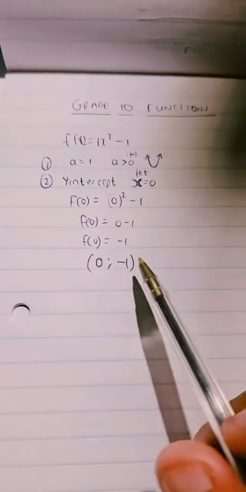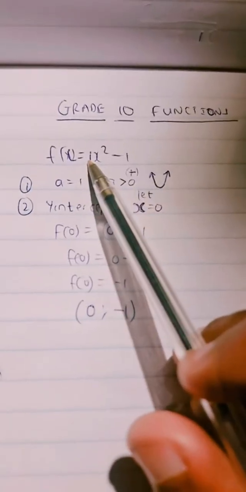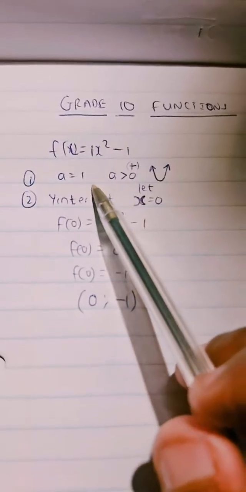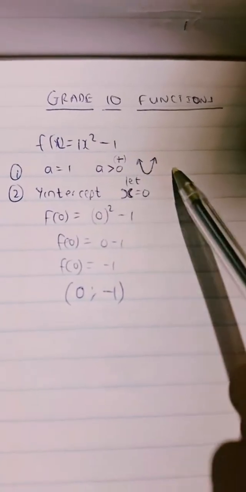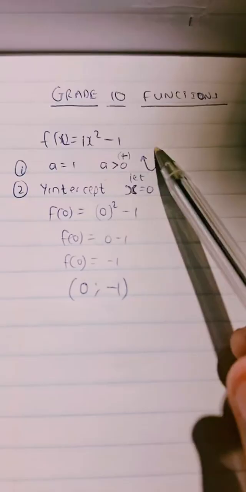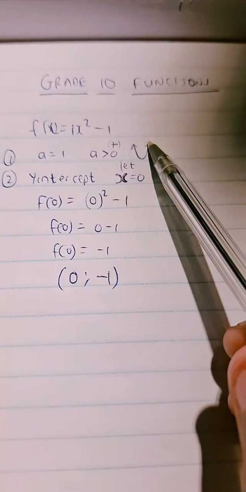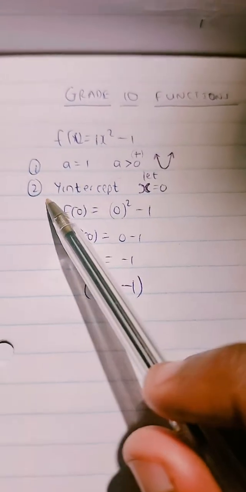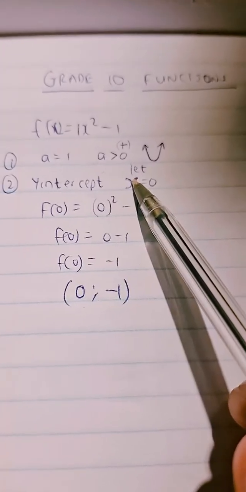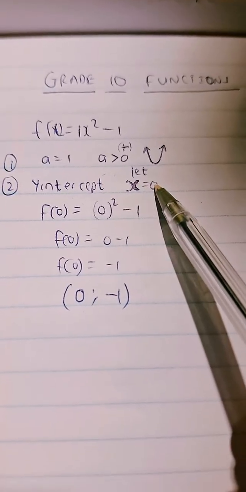All right. So far, from the coefficient of x squared, a, we have the shape of the function. We begin with the end in mind. We know that we are going to sketch a function that has a smiley face, concave up. Then we find the y-intercept. We let x be equal to 0.